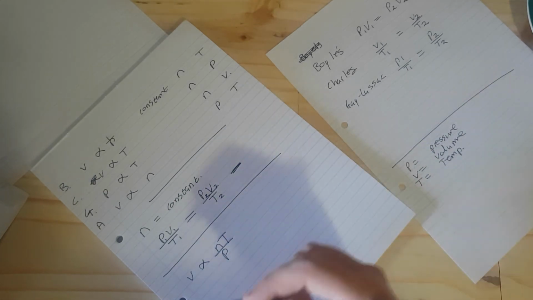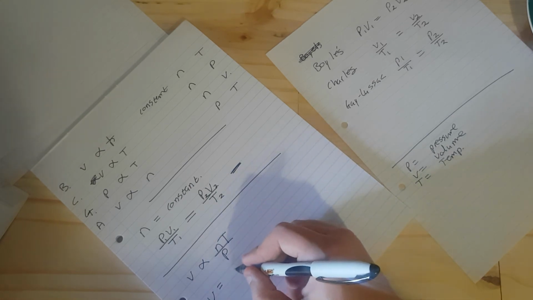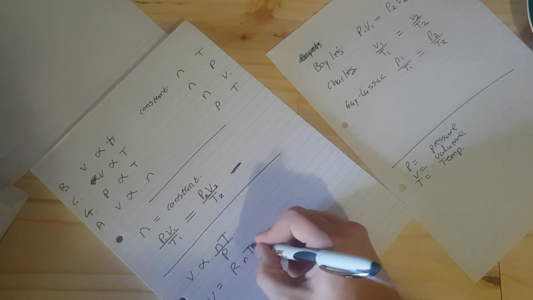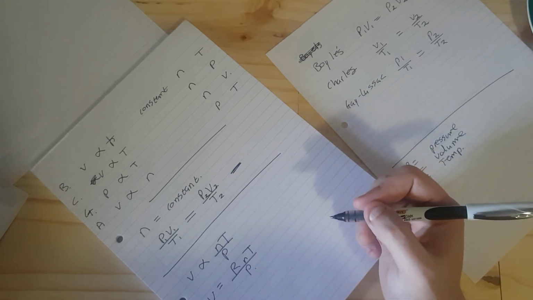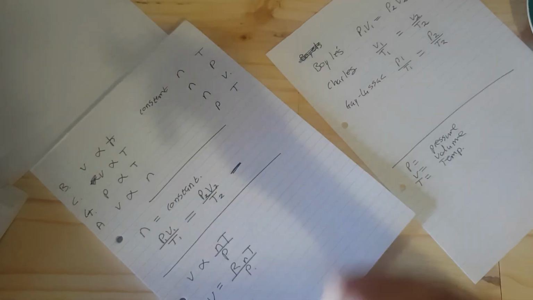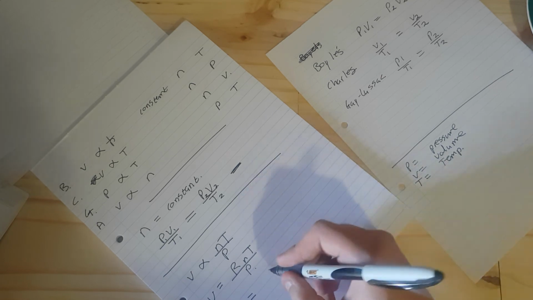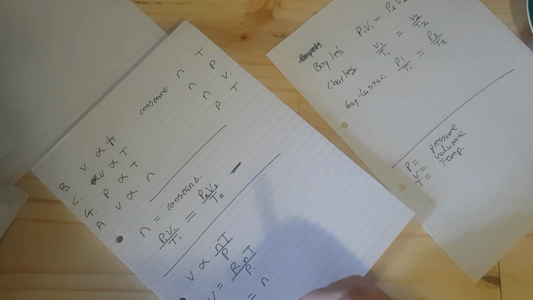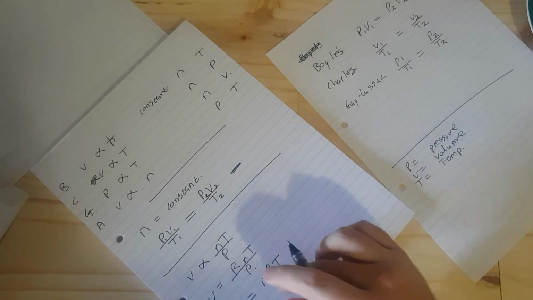Or you can say that the volume is equal to RNT over P, and we can then change that once more to say pressure times volume is equal to the amount of gas times temperature.